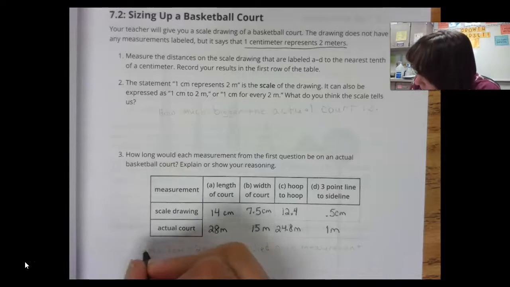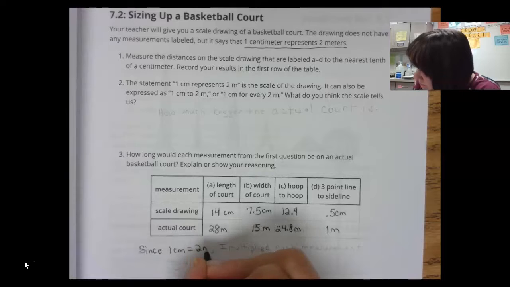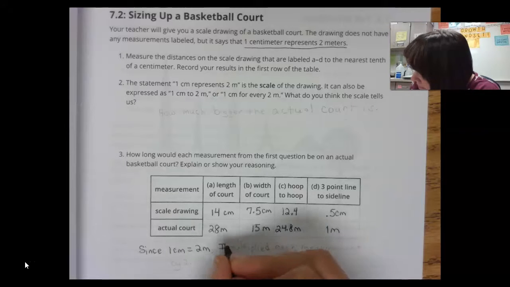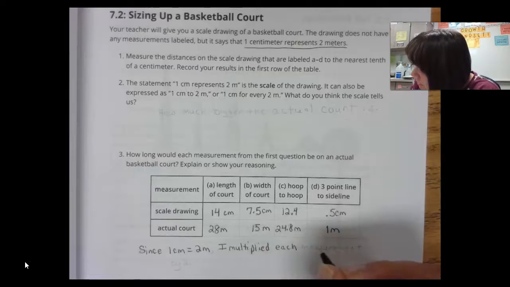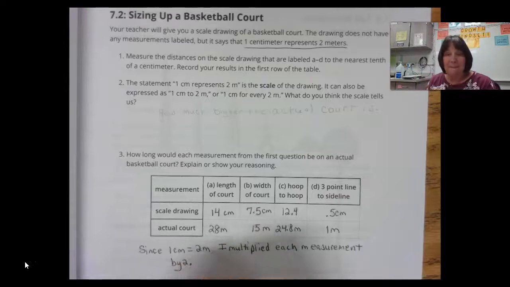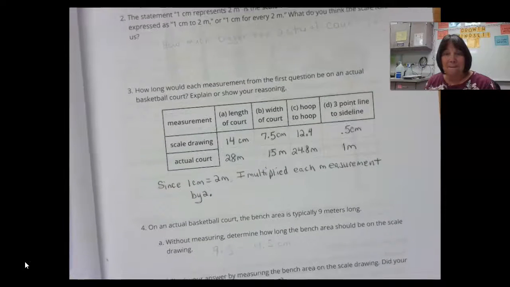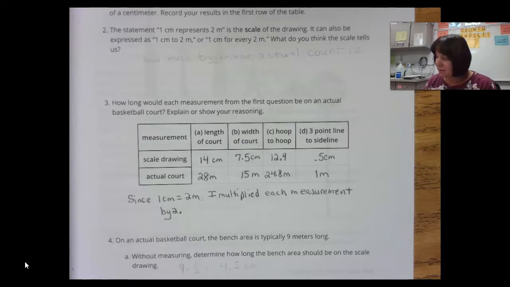So then, write how you did that. Since 1 centimeter is the same as 2 meters, I multiplied each measurement by 2. Make sure you're filling out your workbook with me as we go.